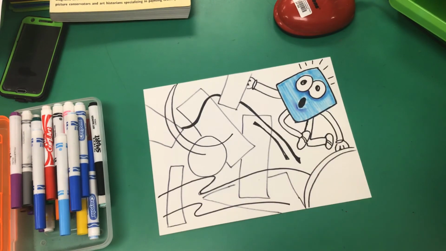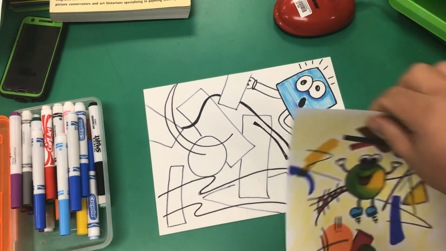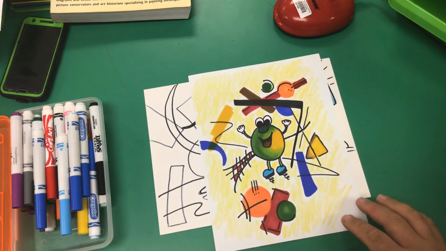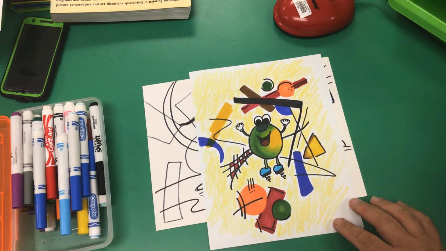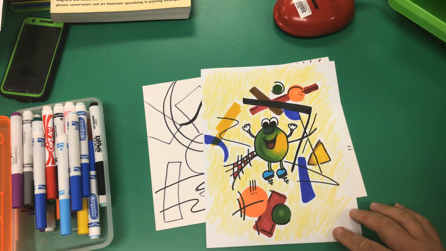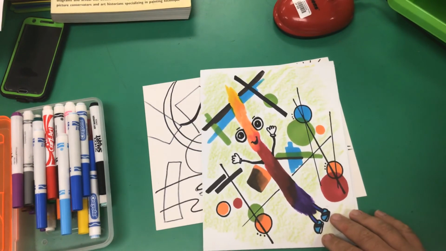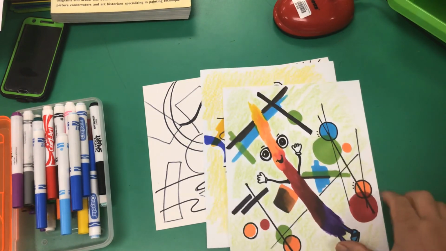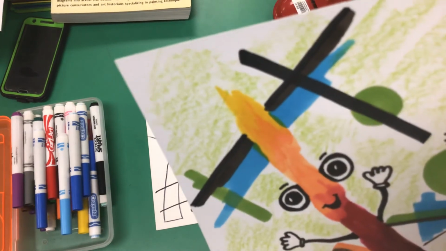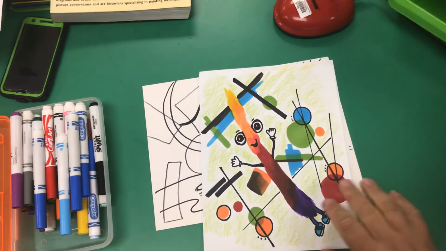So I wanted to show you a couple other pictures I've created for this project. This one I used markers and crayon. Same with this one. This is markers and crayon. I used a very light green, I don't know if you can see it, in the background, just to give a little bit of color.